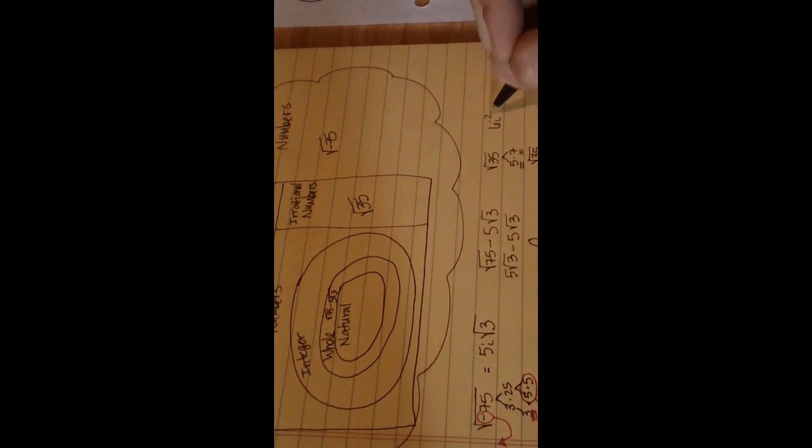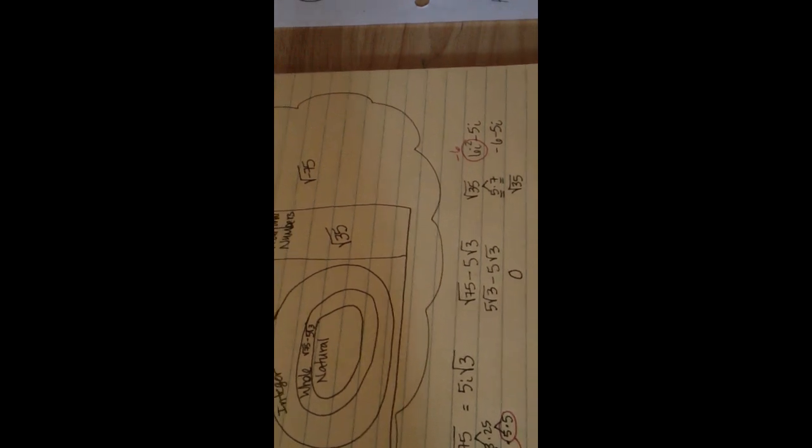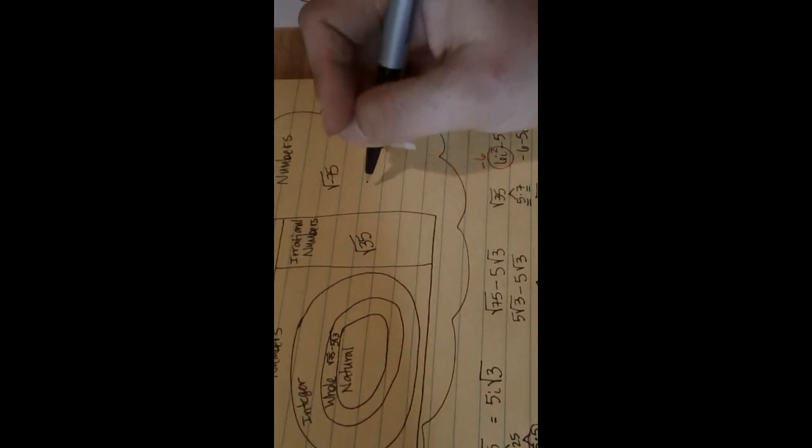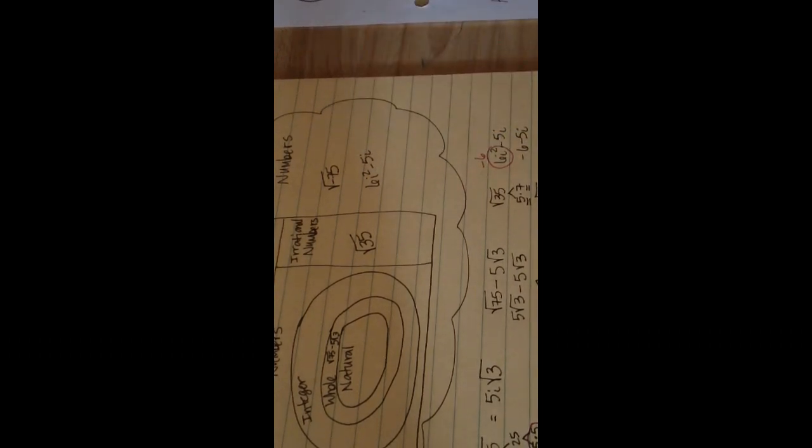Next up is 6i squared minus 5i. Remember that i squared is always -1, so it is going to change into a -6. So that's going to be -6 minus 5i, which has an i in it and can't be simplified any further, so that's going to need to be complex. So we'll put 6i squared minus 5i in complex numbers.